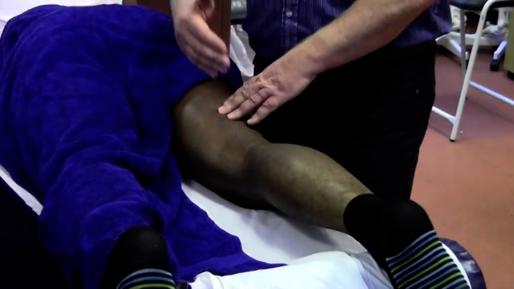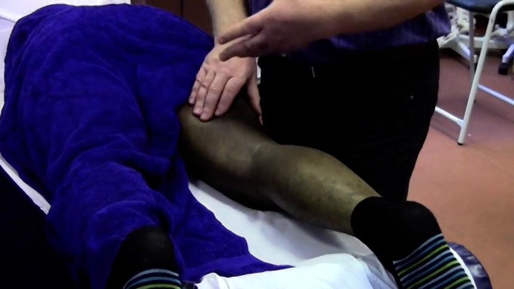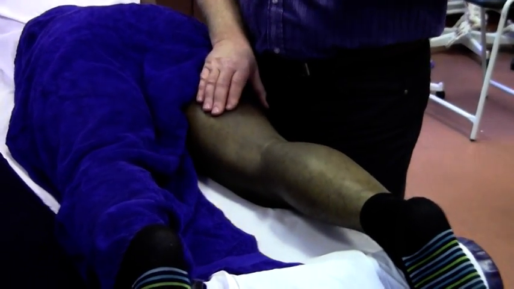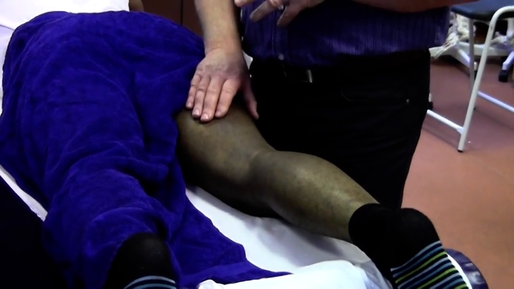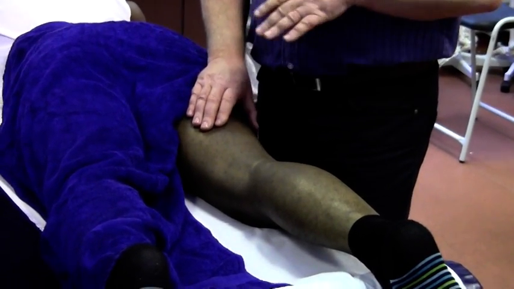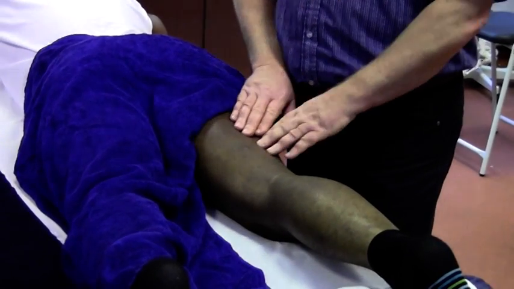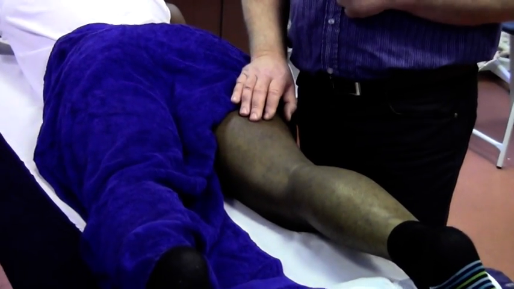So again, just recap: find the site of injury, talk to your client. They're obviously going to come in telling you they've pulled a muscle or something like that. So locate the tender spot where the site of injury is and just get your fingertips in the opposite side of that band of muscle tissue. Okay?